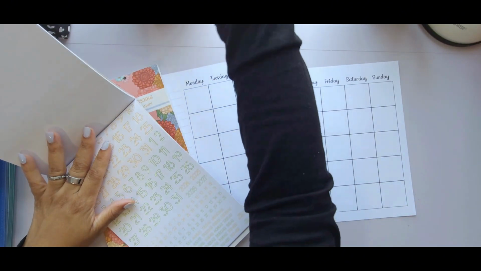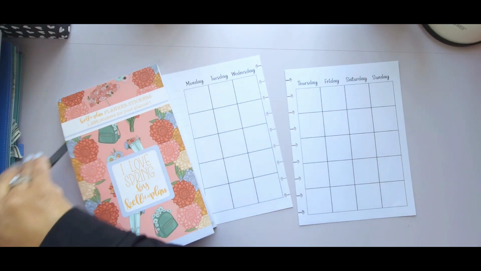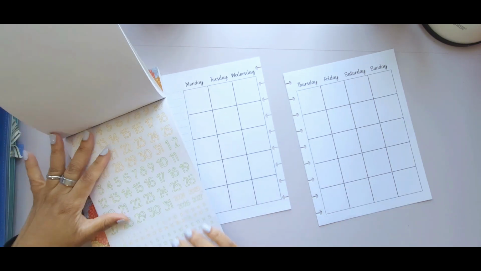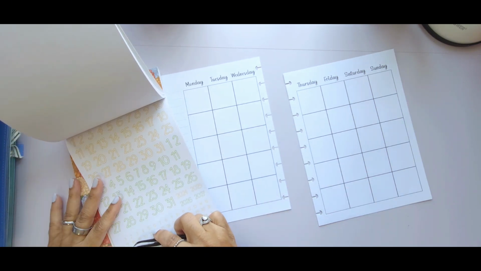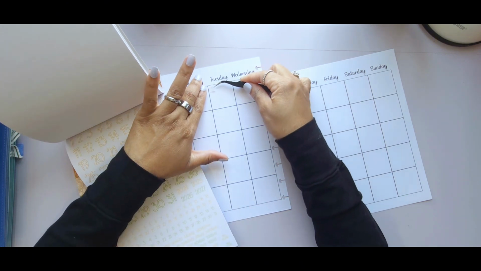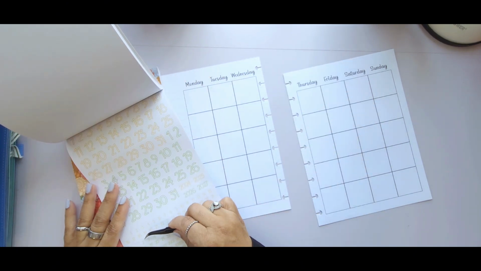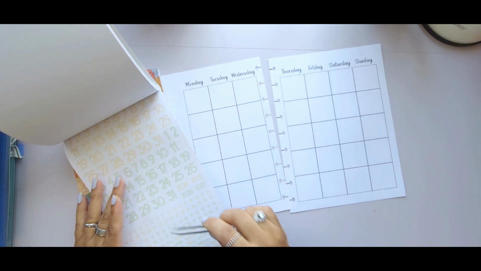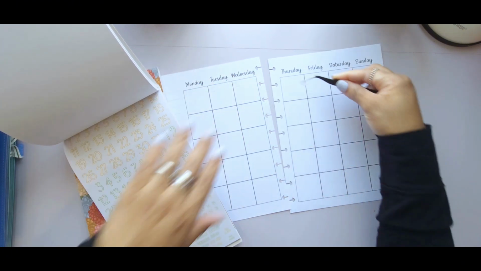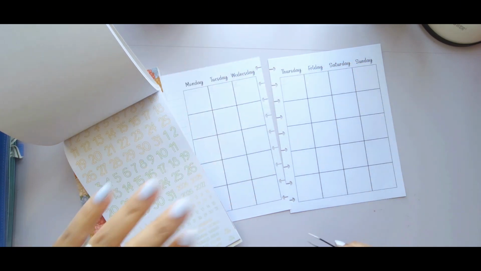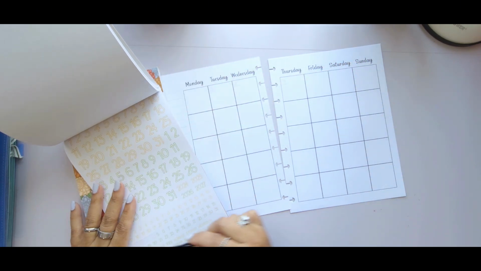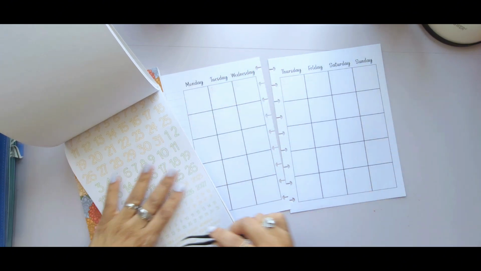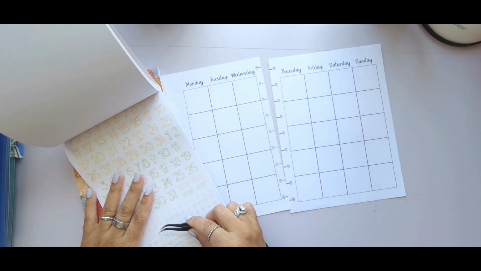Let me pull these. I think I'm going to use the smaller ones though, and put these on here. So the first, I believe, is a Tuesday. I hope I'm right. Okay. I'm not sure if I love the fact that these are on square stickers. I wish they were just cut out, but it is what it is.